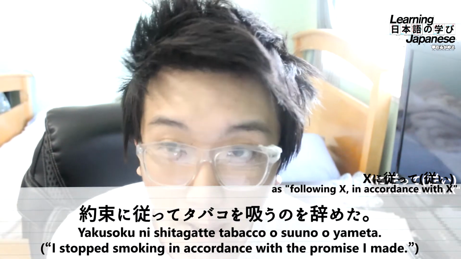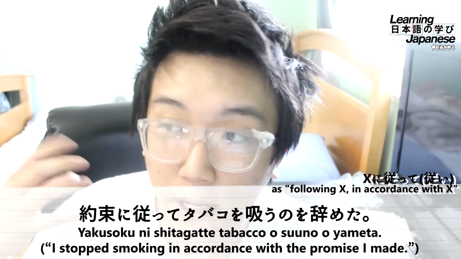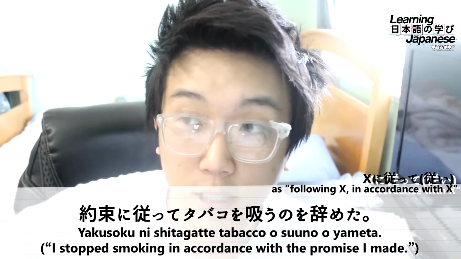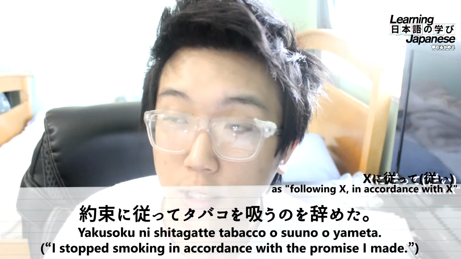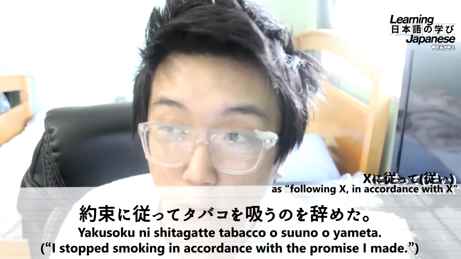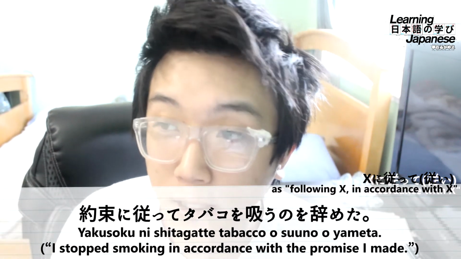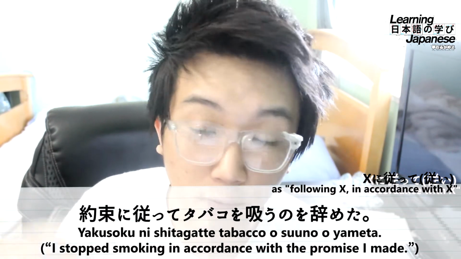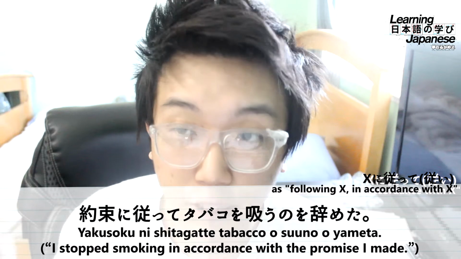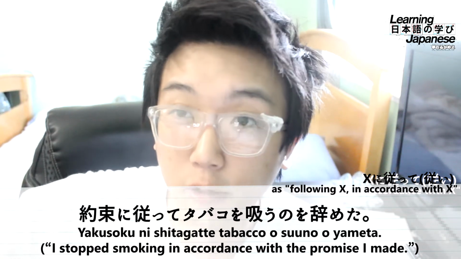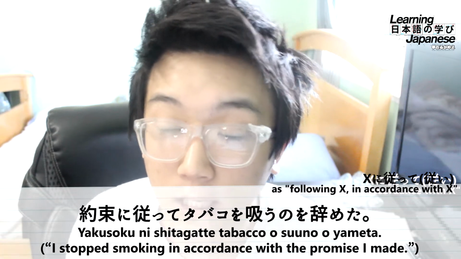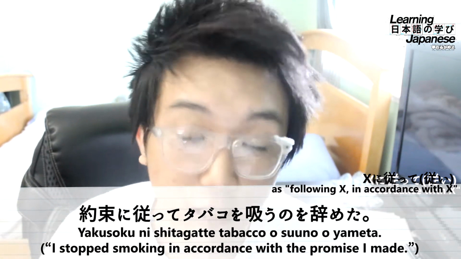So to smoke tobacco, we're going to turn that into a noun. We're going to add the particle no right after the verb suu in its dictionary form to turn it into a gerund, basically. So we can now mark it again with another direct object particle, because that's what we do with nouns. We mark them as direct objects to a verb action that's occurring. So we have another verb action right after that, and that's going to be the verb yameru, which means to quit or to stop or to retire. So this is going to be to stop smoking cigarettes, basically.